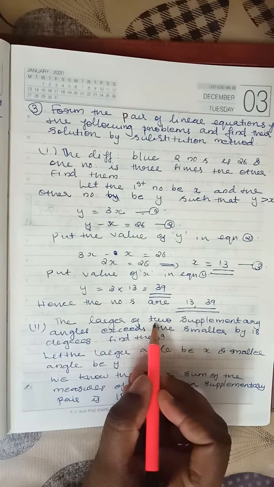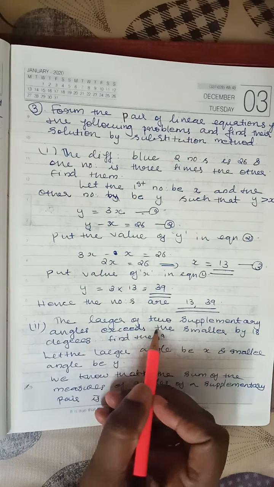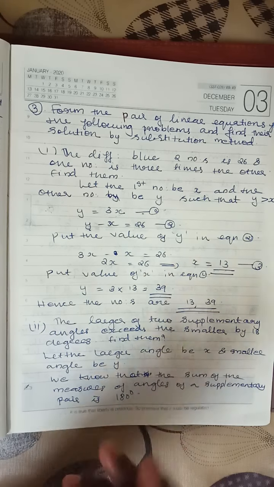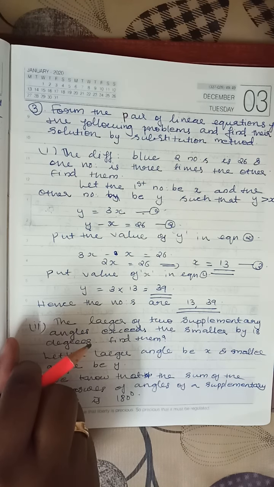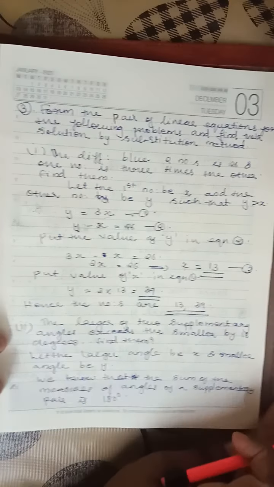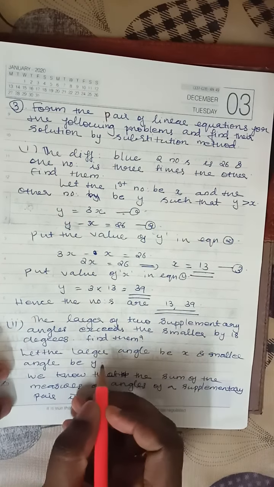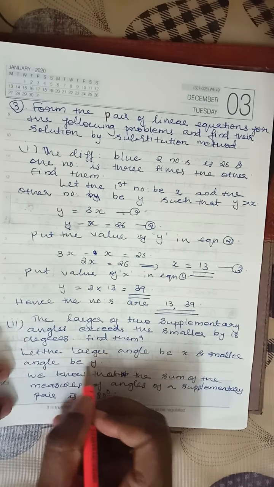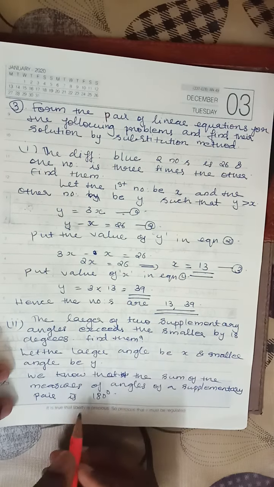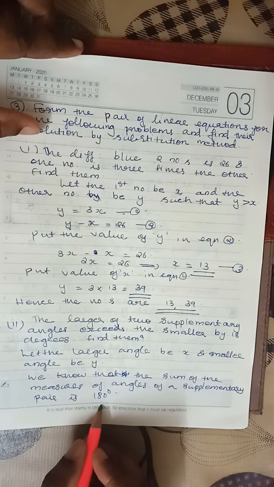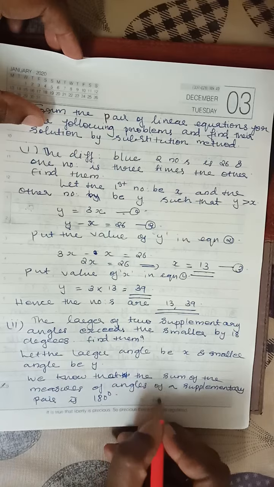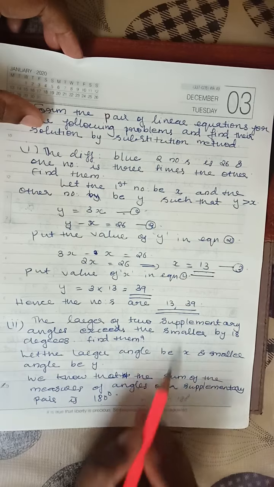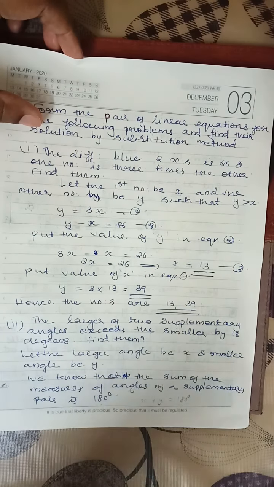Next, the larger of two supplementary angles exceeded the smaller by 18 degrees. Find them. Supplementary angle means the sum of the two angles should be equal to 180 degrees. That is the meaning of supplementary angles, right? You learned this in the lower classes. So I am taking the larger angle as x and the smaller angle as y, and the sum of these two angles should be equal to 180 degrees because it is supplementary. So I can write here x plus y is equal to 180 degrees, since it is supplementary angles.